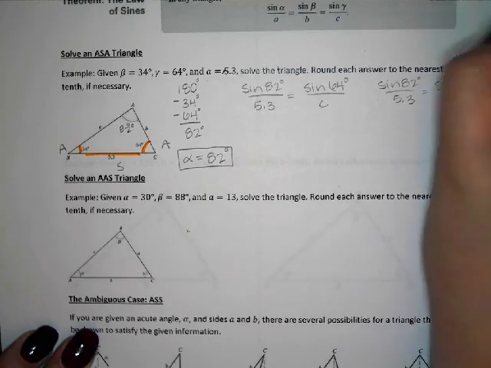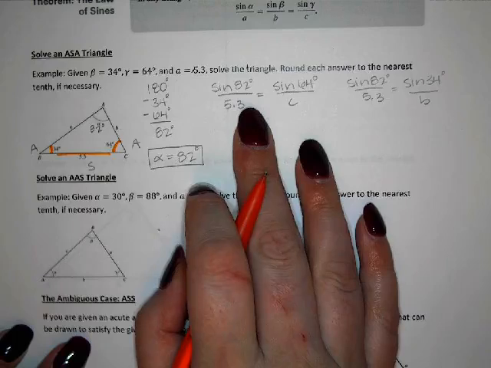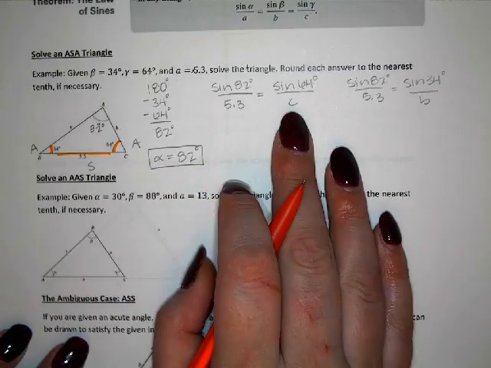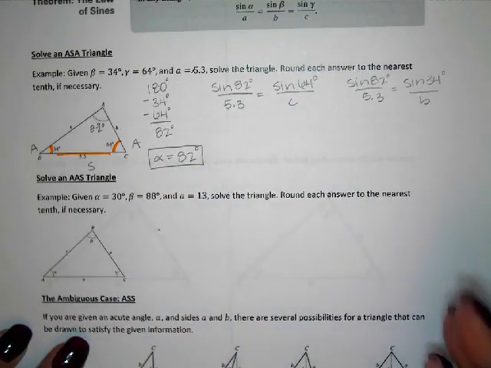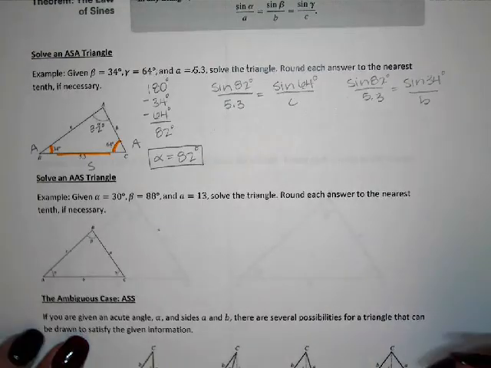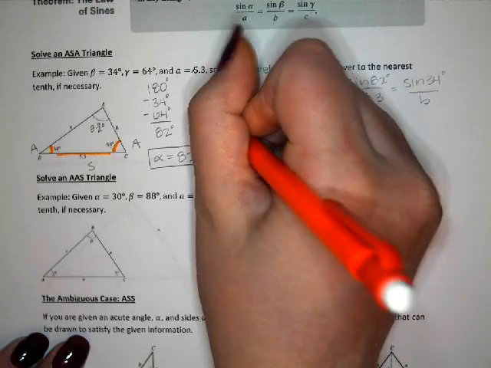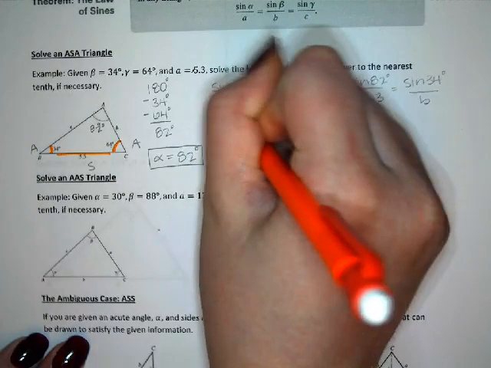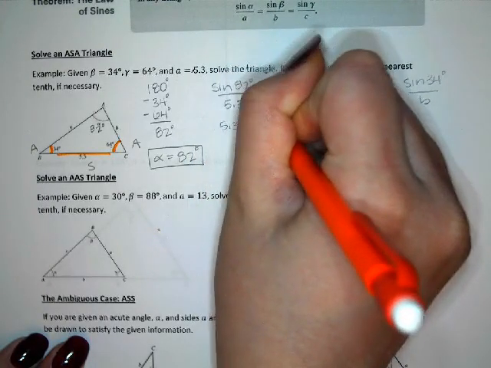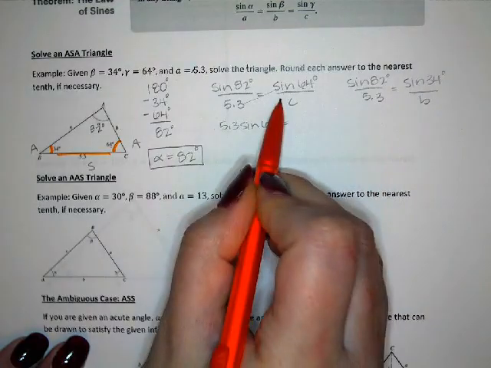All right, now anytime I'm solving an equation where I have a fraction equals a fraction, to solve that equation, I just need to cross multiply. So I'm going to multiply 5.3 times sine 64, and I'm going to multiply C times sine 82.